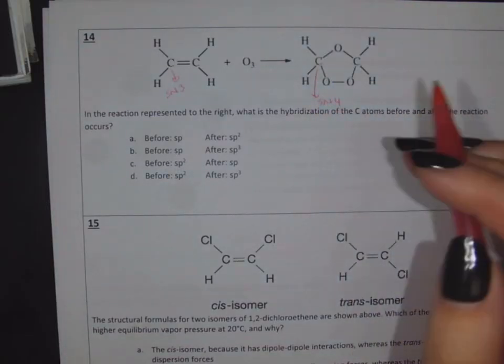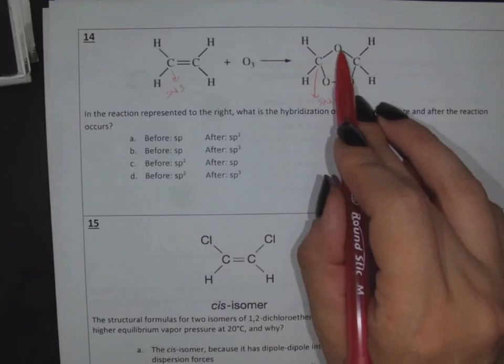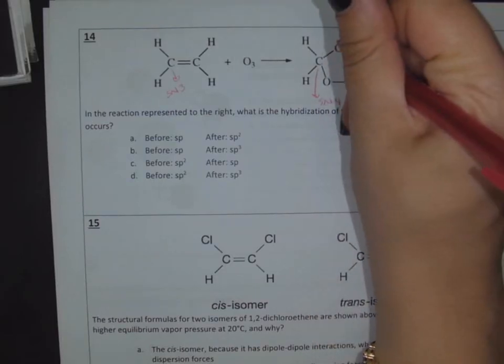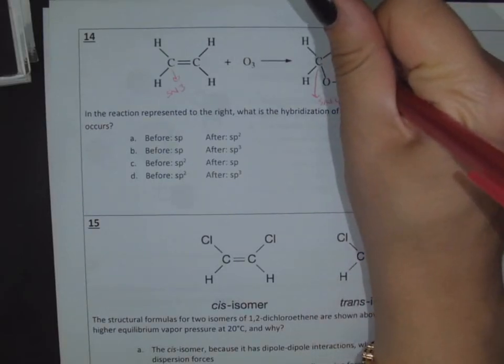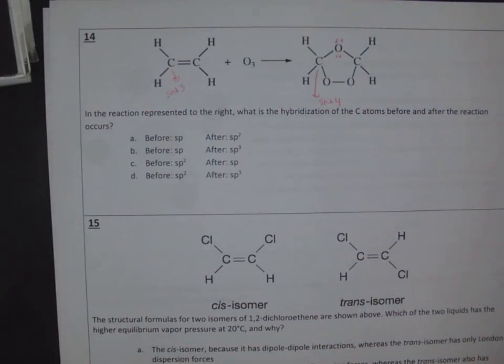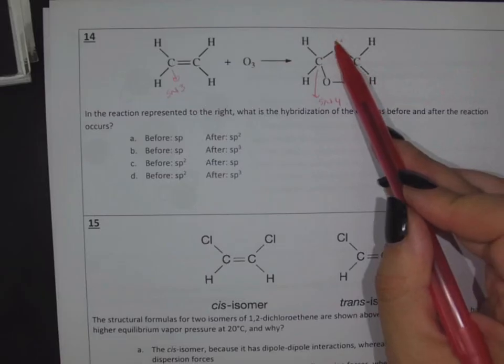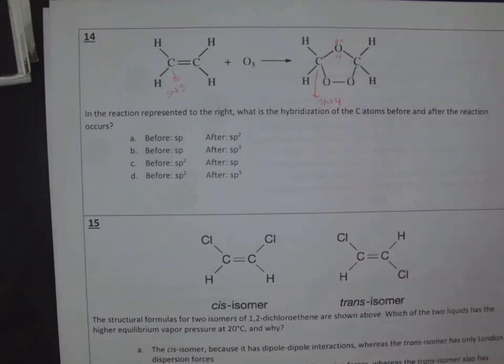It didn't ask for this, but for the steric number on this oxygen: oxygen has 6 valence electrons, and we're only accounting for 1, 2, so this would be 3, 4, 5, 6. This oxygen also has a steric number of 4. 2 of them are bonded atoms, and 2 of them are lone pairs on the center, for a total of 4.